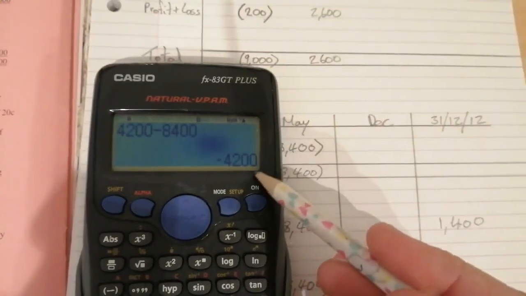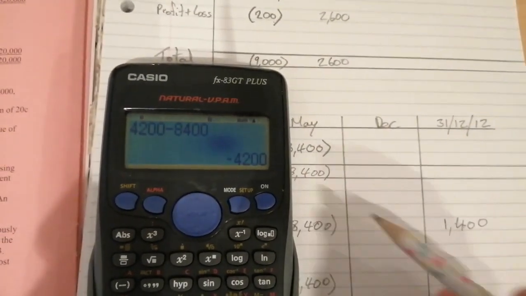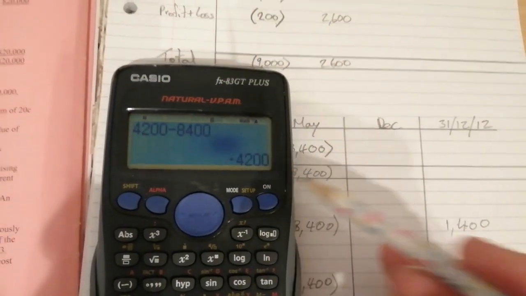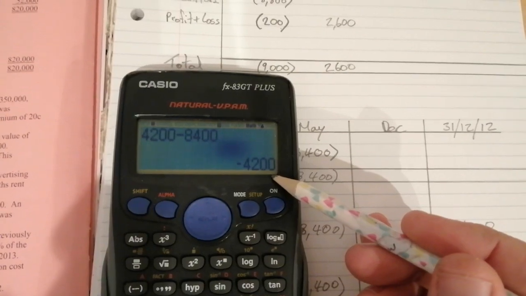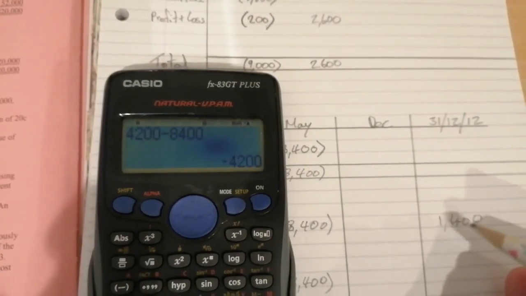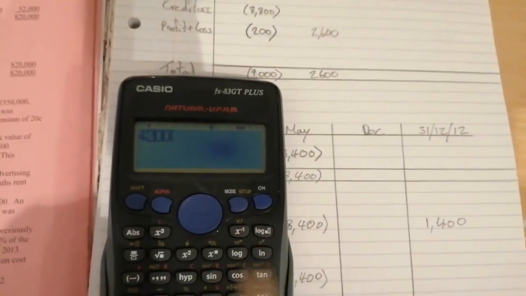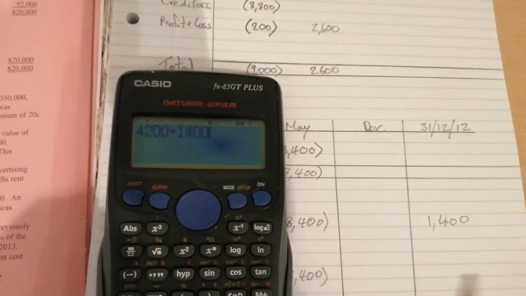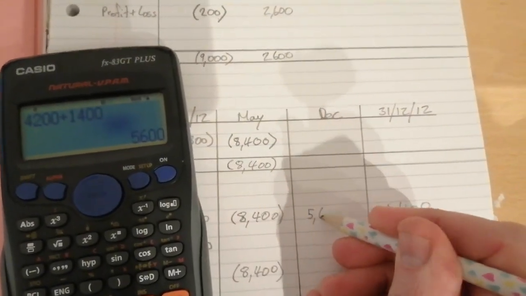Well, if I add 4,200 onto it, it makes it 0, doesn't it? Because minus 4,200 and plus 4,200 cancel each other out, give us 0. So I must add 4,200 just to get back to 0. And then another 1,400 to get up as far as 1,400. So really, what I need in there is 4,200 plus 1,400, which is 5,600. That's what I should put in the December column.